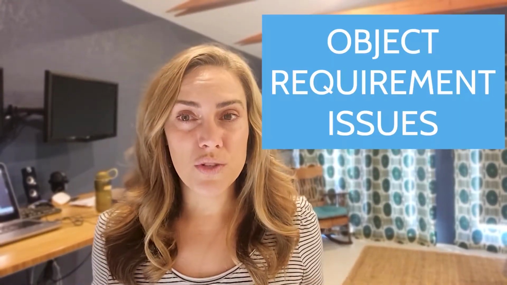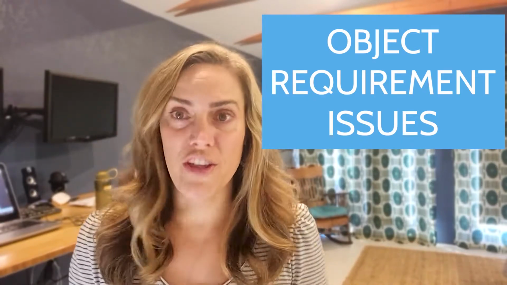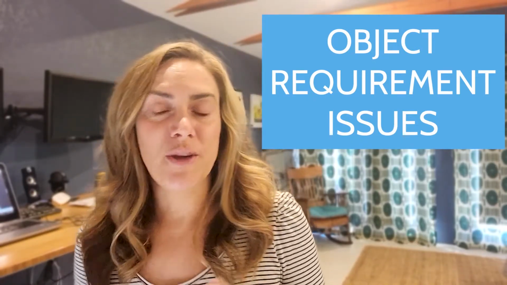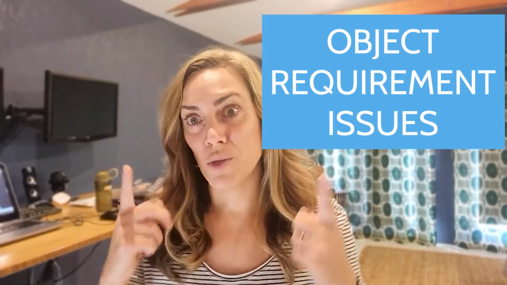Another big one for students that I work with is that they use a word that requires an object after it, but they don't put the object after it. Or sometimes they'll put an object after a word that doesn't require an object. And we'll talk about that.